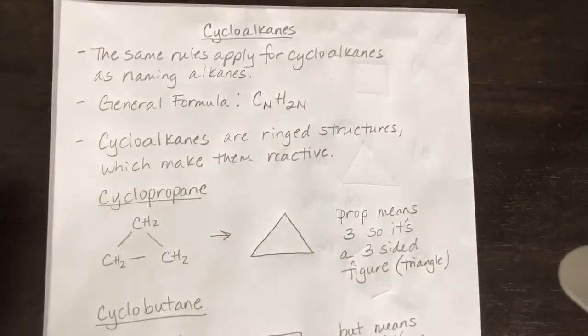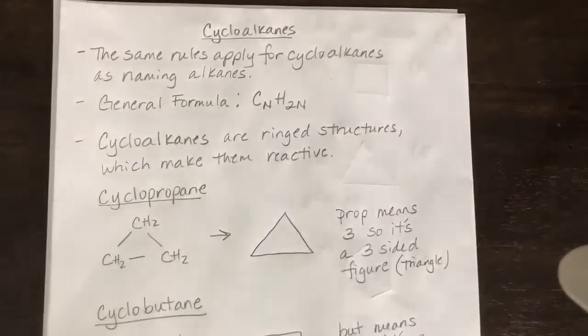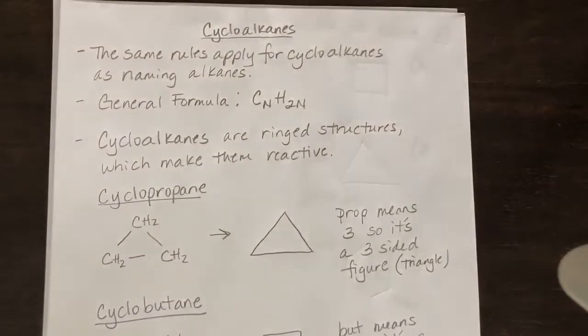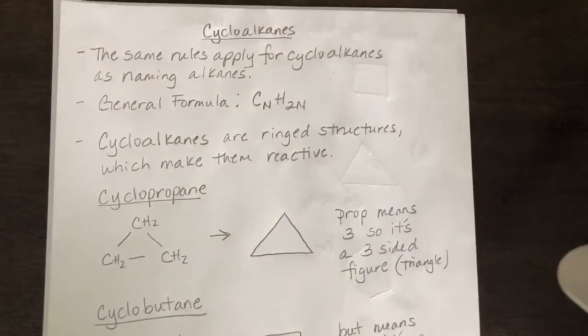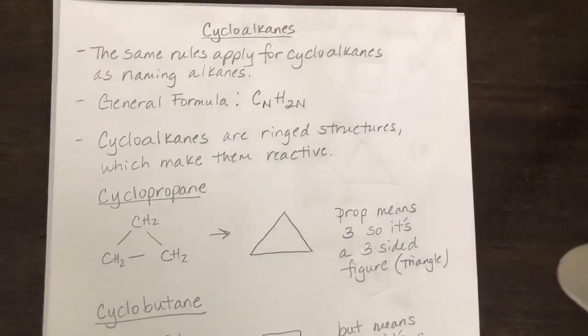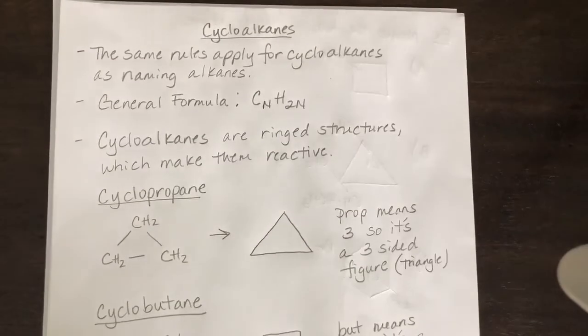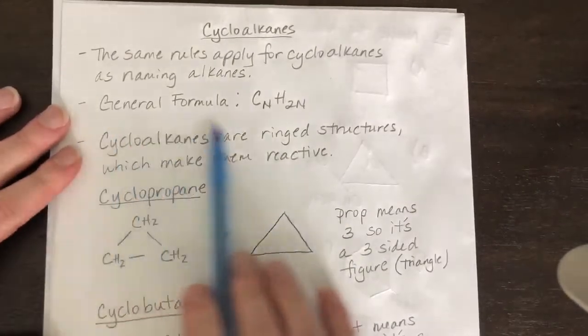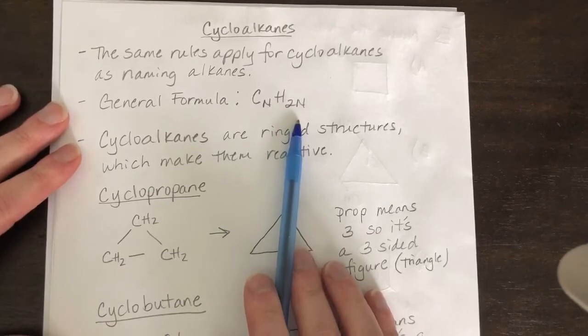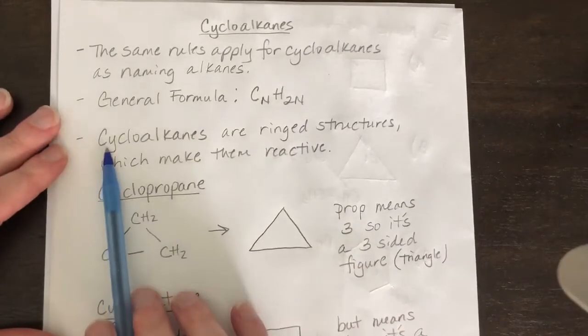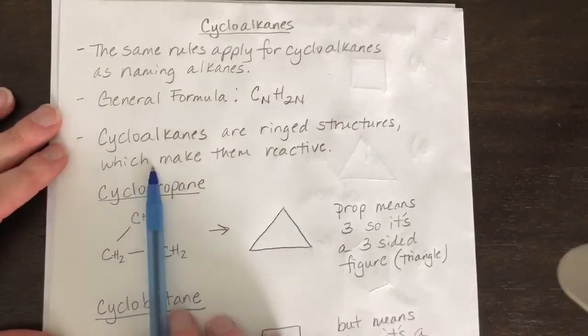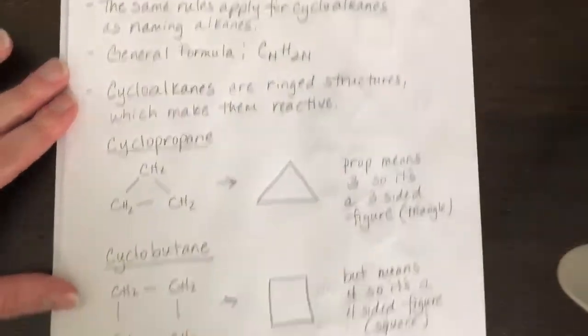Okay, so our next lesson is going to be naming cycloalkanes. The same rules pretty much apply for cycloalkanes, but the general formula is different. Cycloalkanes have the general formula C to the N, H to the 2N. Cycloalkanes are ring structures, which make them reactive.